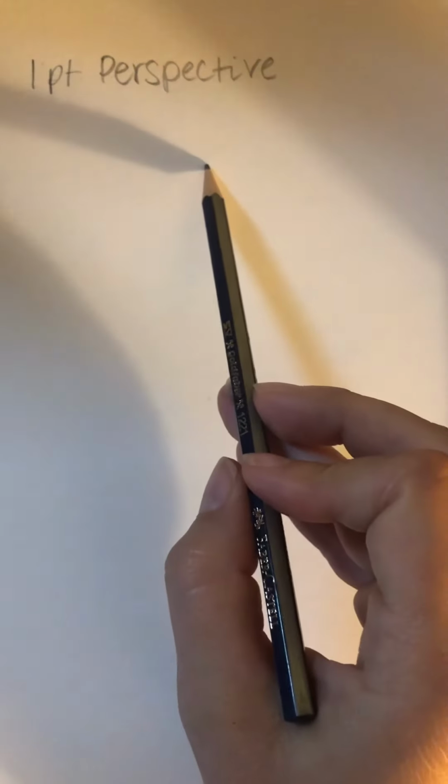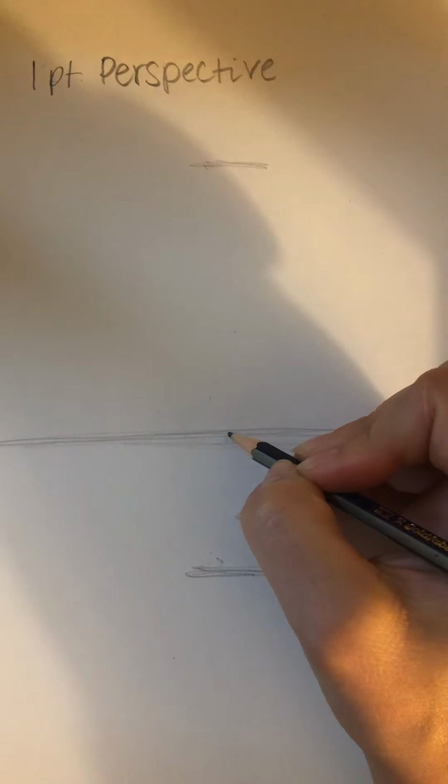So the first thing you're going to do is look at the window that you're drawing and say if you want this to be the top and this to be the bottom. Where is my eye level? Wherever your eye level is, that's where you're going to draw your horizon line. And wherever you're looking directly on that eye level is where you're going to put your vanishing point.